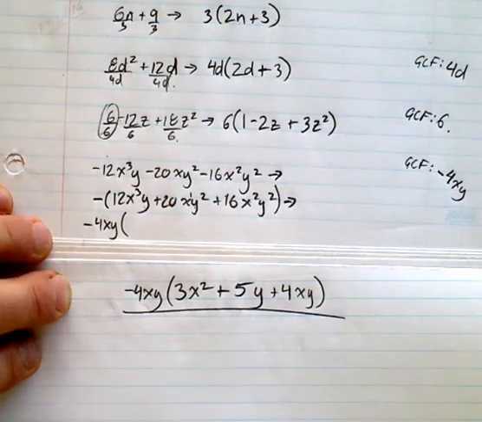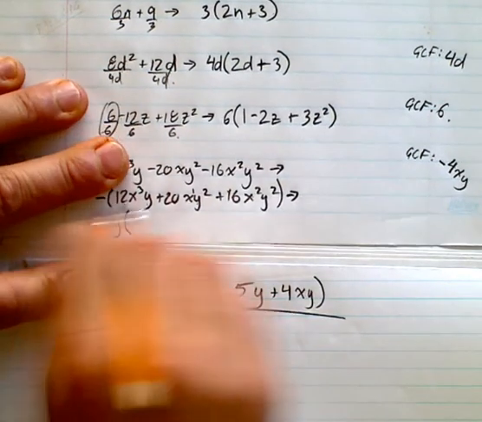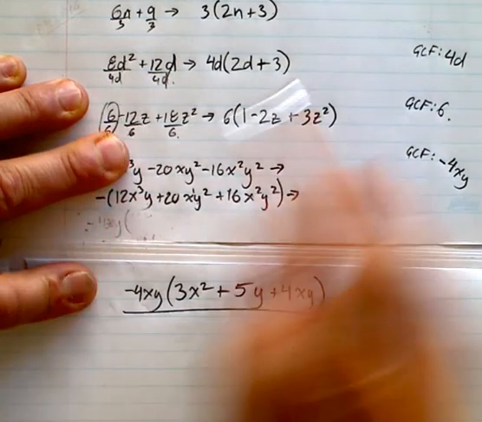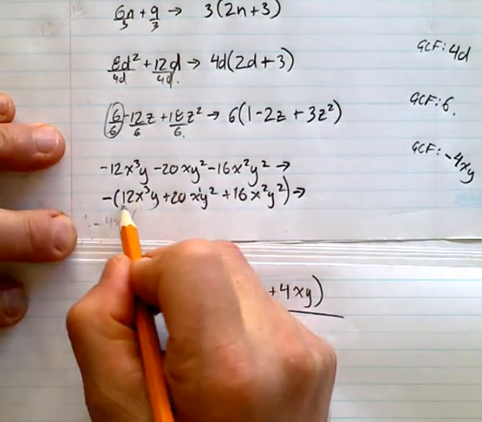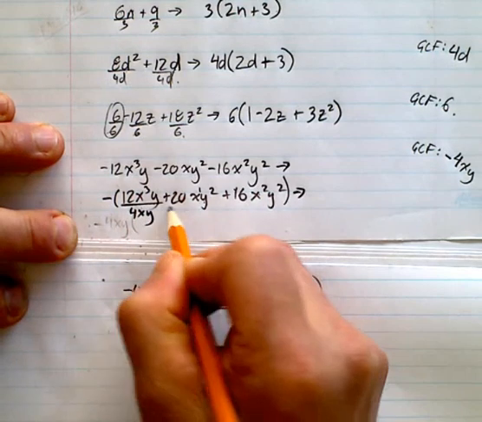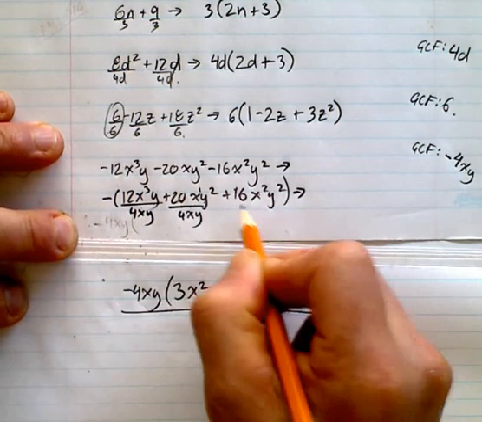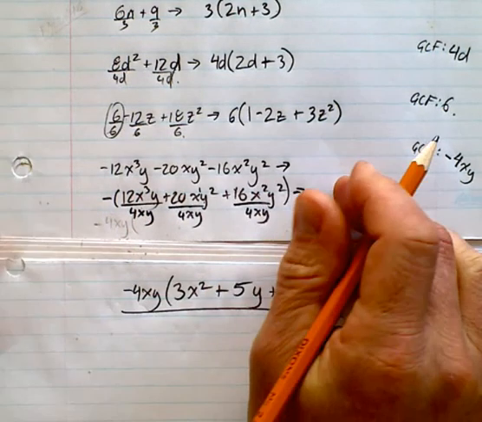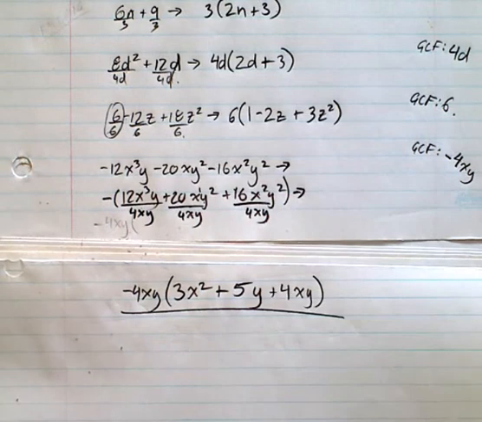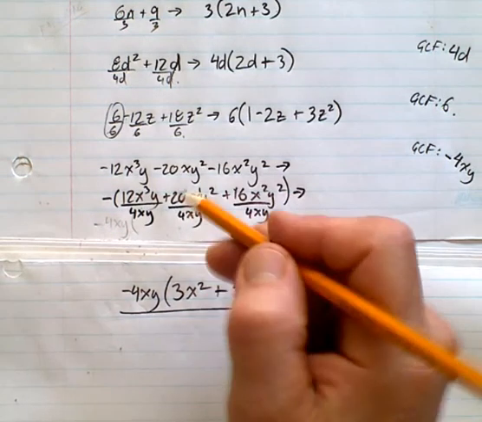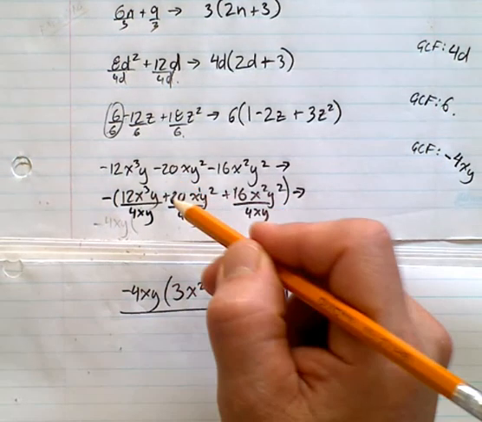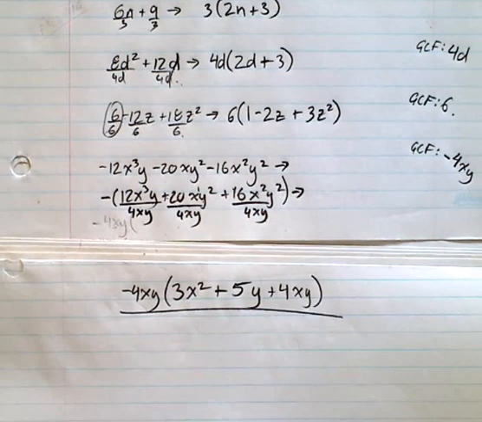So what I did here essentially, guys, let me just erase this part here. I already took the negative out, so what I'm doing is dividing each of these by 4xy, because I already took the negative out. Now, if you want to do the negative before, you'd have to realize that you're dividing a negative by a negative, which would make it a positive. A couple of different ways to do this. Hopefully you'll get it sorted out.